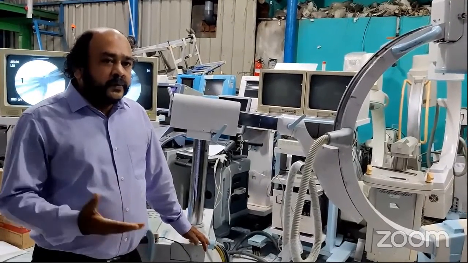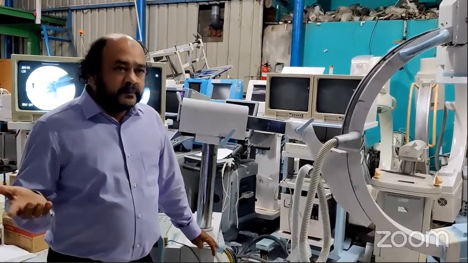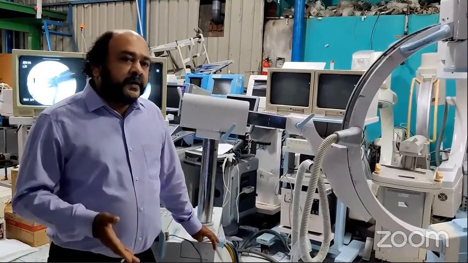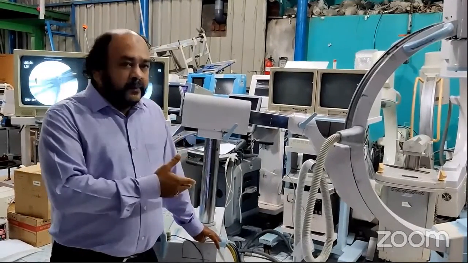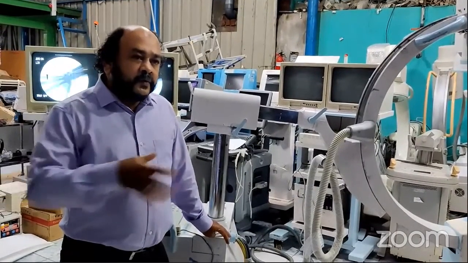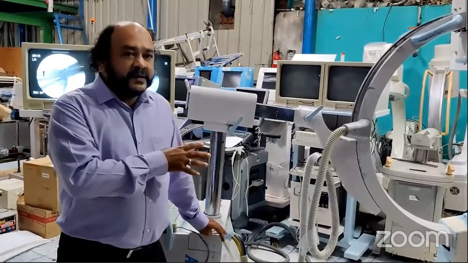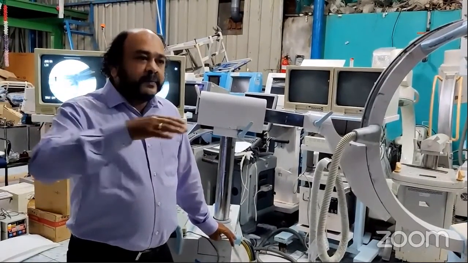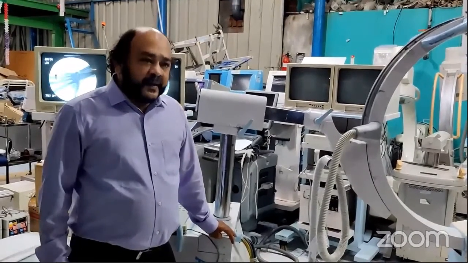Not only ortho, the C-arm is used in different fields. You can use it in urology, you can use it in cardiology. Of course, cardiology means again the same C-arm, in the cath lab. You heard about the cath lab. The cath lab also has a similar setup, but with lower kV. In that cath lab, they will use more kV and take some different types of images.